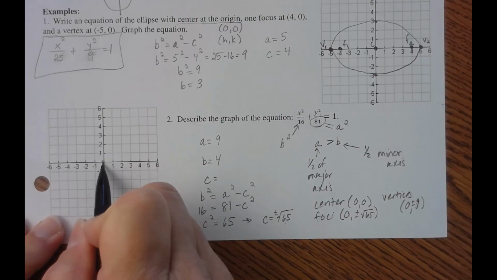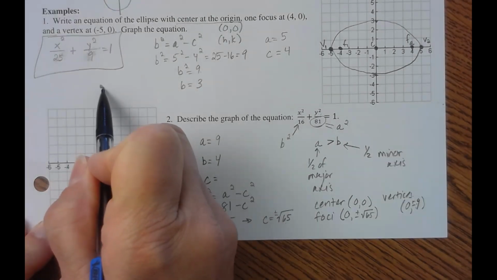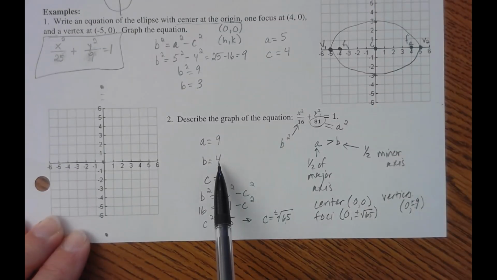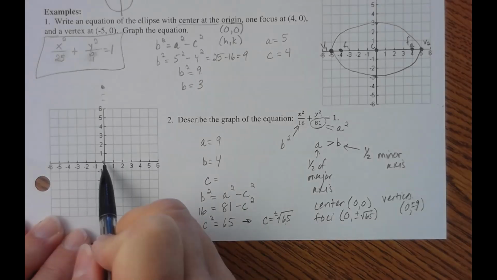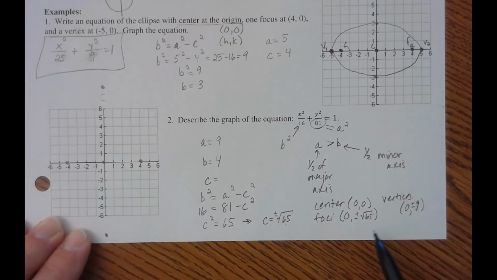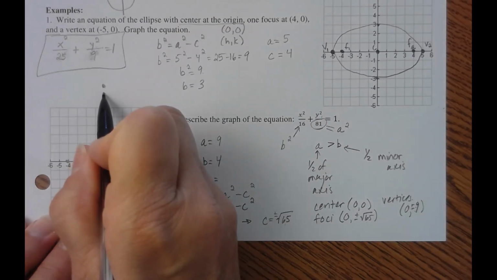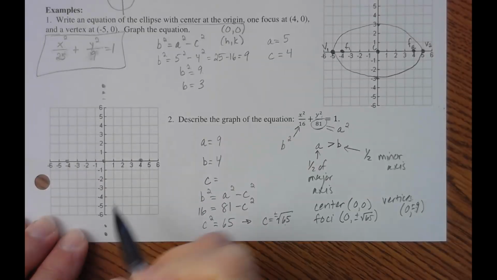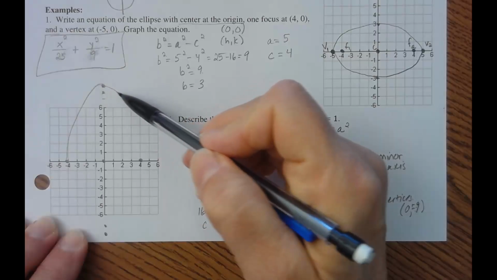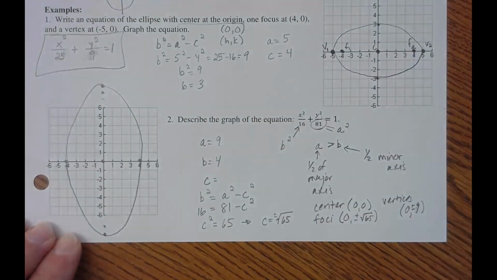Center 0, 0, 9, it's a little bit off the graph, sorry about that, 7, 8, 9, negative 9. B is half of the minor axis, so I have to go out this way. And the foci are at plus or minus root 65, so that's just a little bit more than 8. They don't actually contribute to my sketching of the ellipse. And here we go. Not a beautiful ellipse, but we get the idea.